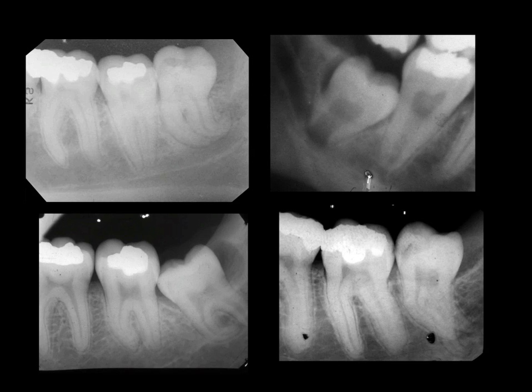So when we're looking at radiographs for the relationship between third molar roots and the ID canal, what are the key features we're looking for? Well, the most important ones that show a close relationship are darkening of the root, loss of the lamina dura of the canal where it overlies the root, but also deviation of the canal, deviation of the roots.